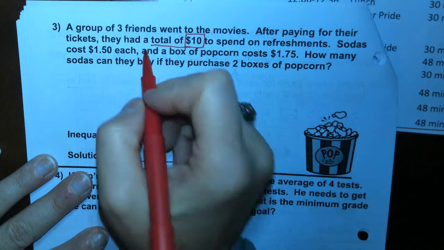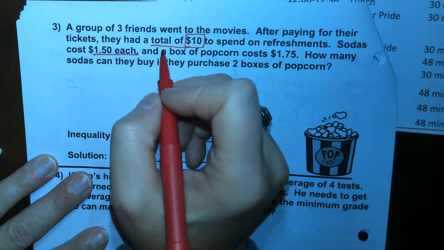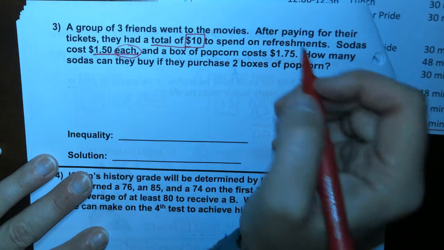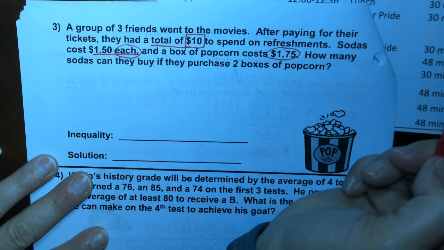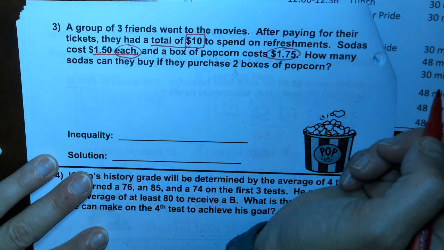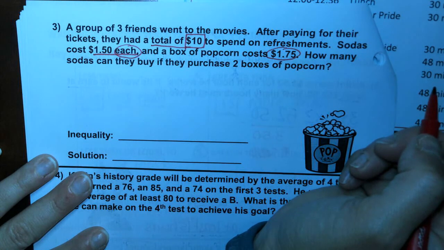Sodas cost $1.50 each. And a box of popcorn costs $1.75. How many sodas can they buy if they purchase 2 boxes of popcorn? All right.